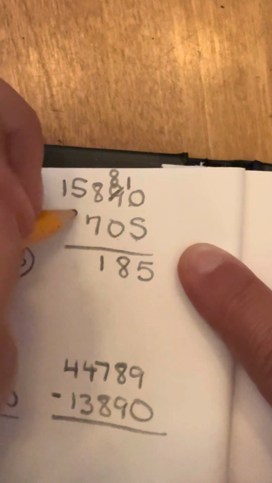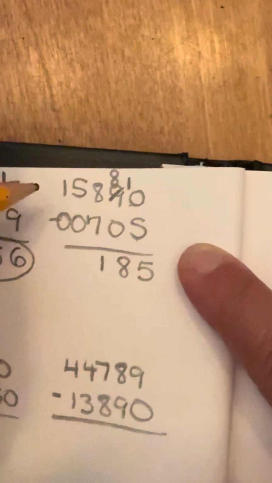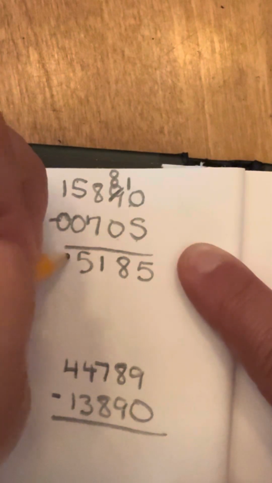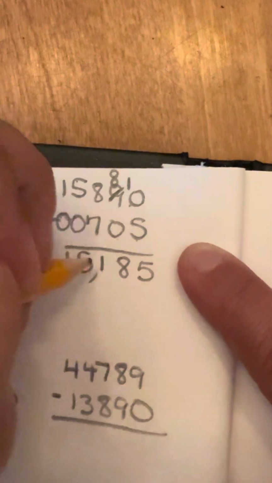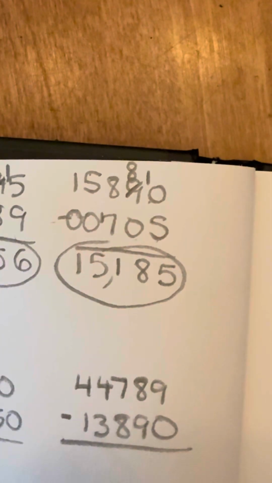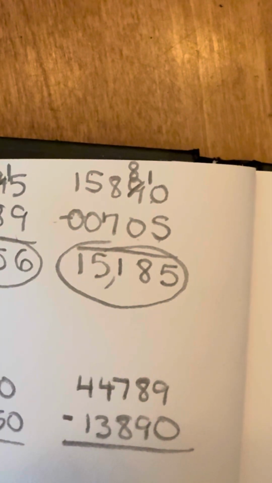And then there's no digits right here, so we're just going to fill those in with zeros to make us happy. 5 minus 0 is going to be 5. And 1 minus 0 also will be just 1. So my answer would be 15,185.